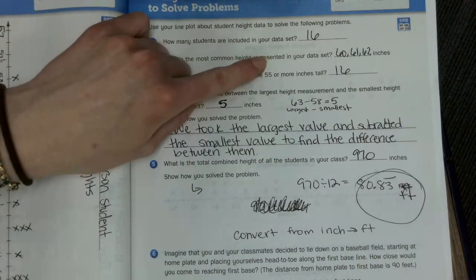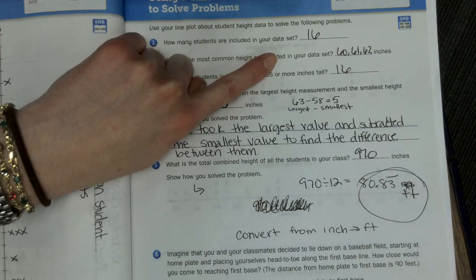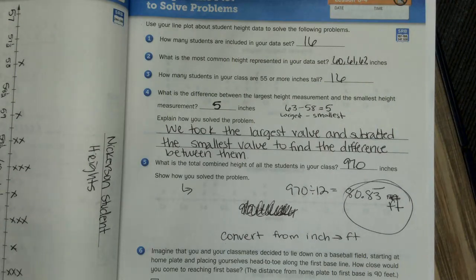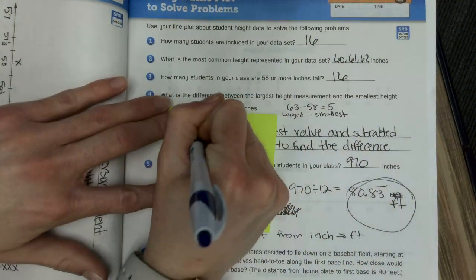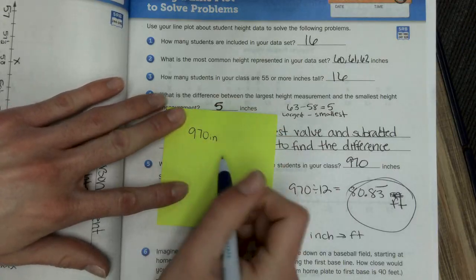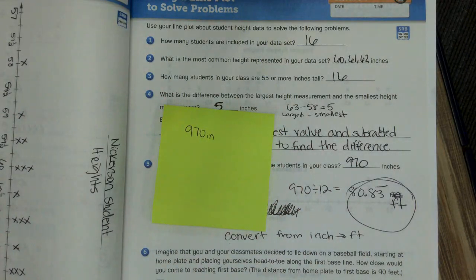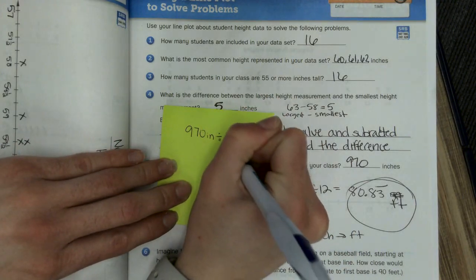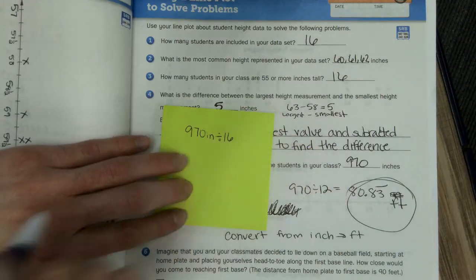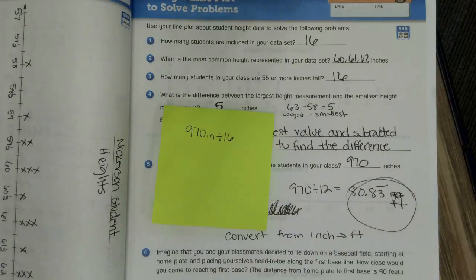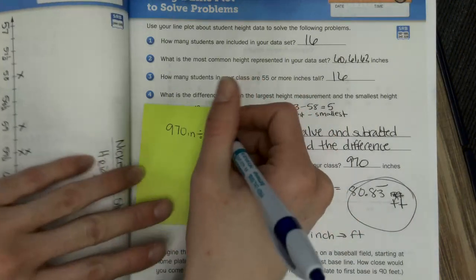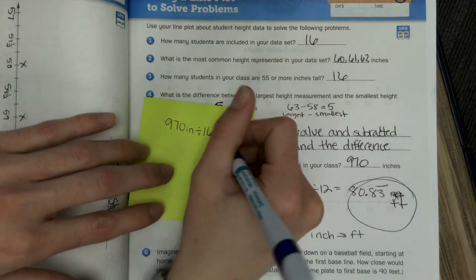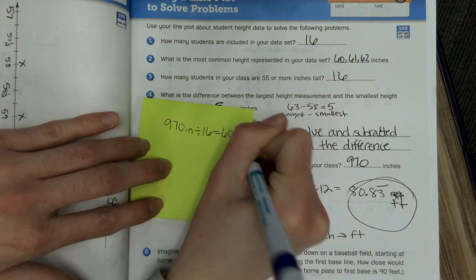We have 16 total points in our data set. So again, we take our total, so that's 970 inches. And I'm even going to write my unit of measurement on there to keep everything right in my head so I know what I'm talking about. 970 inches divided by, we have 16 data points. That's how many total data points we have, which would get us 60 and 5/8.